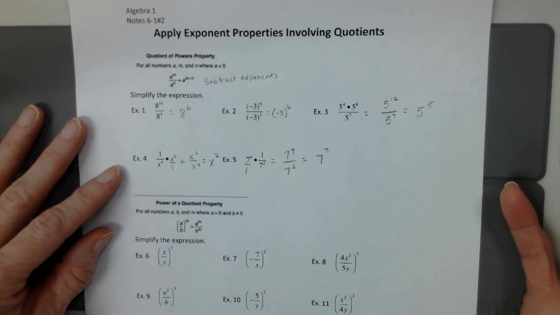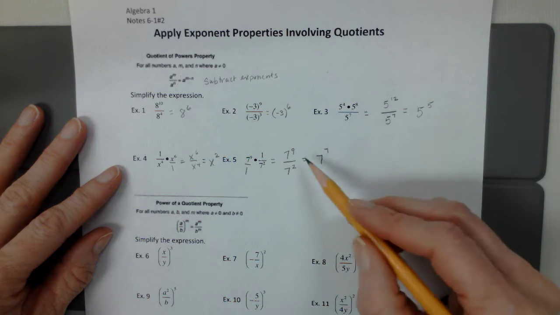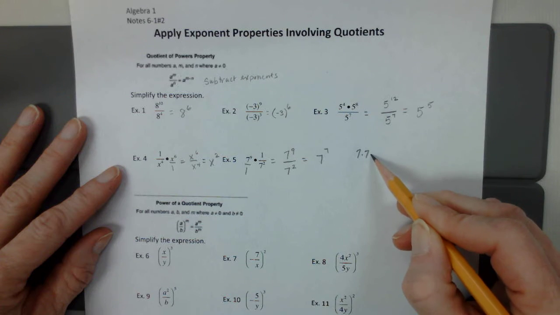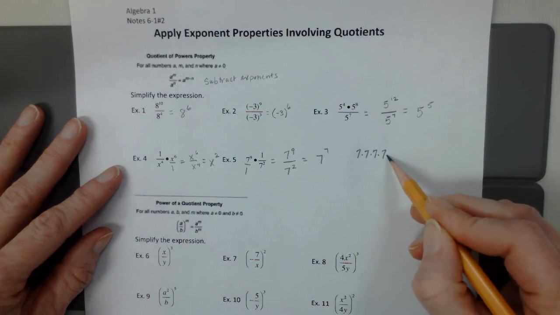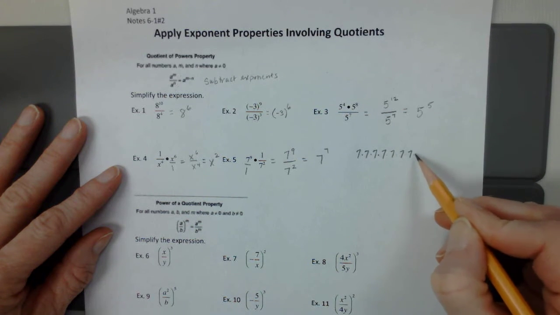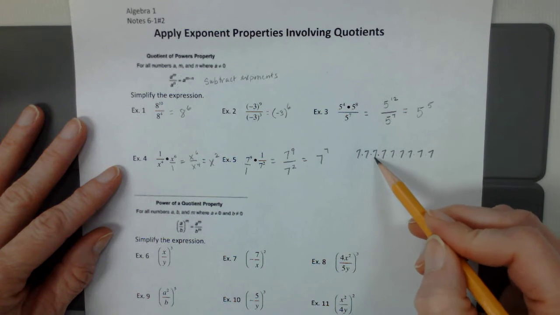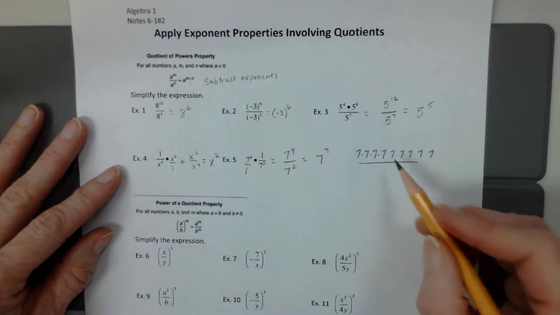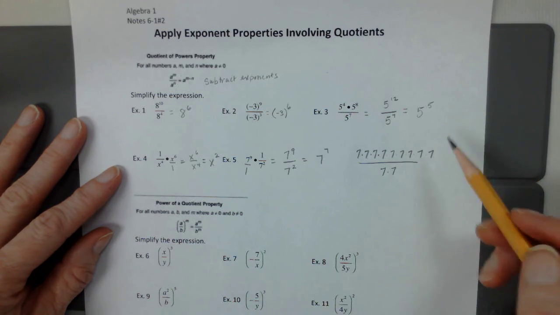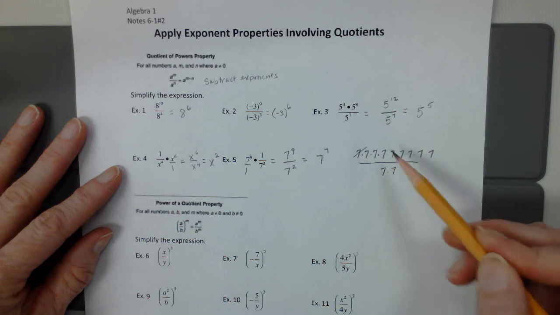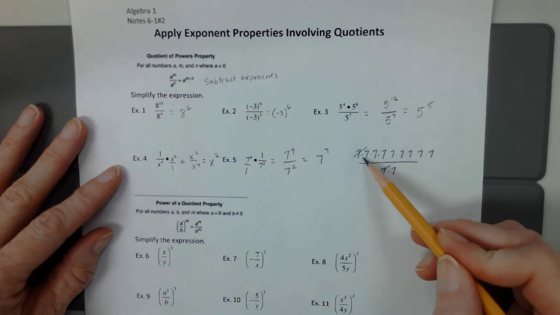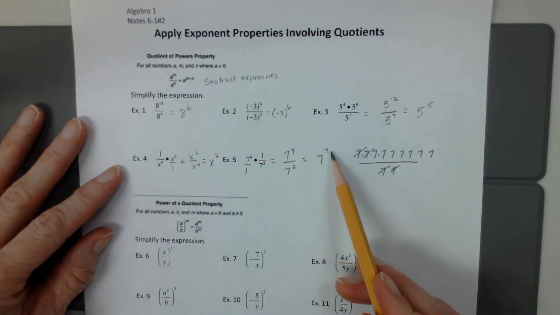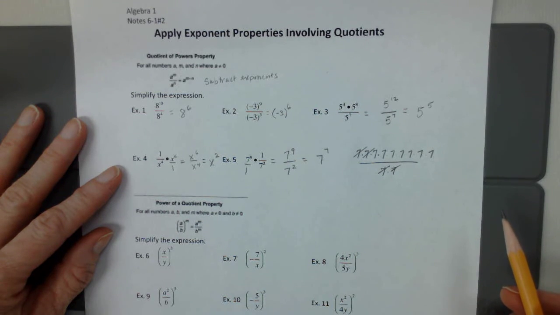Now the reason that we can subtract is this: 7 to the 9th means that I have 9 of these 7s. 1, 2, 3, 4, 5, 6, 7, 8, 9. Over, I've got 2 here on the bottom, 7 times 7. So if you think about how a fraction works, we would be canceling these out. So how many would be left? Well, there'd be 7 left. That's why our answer is 7 to the 7th power.